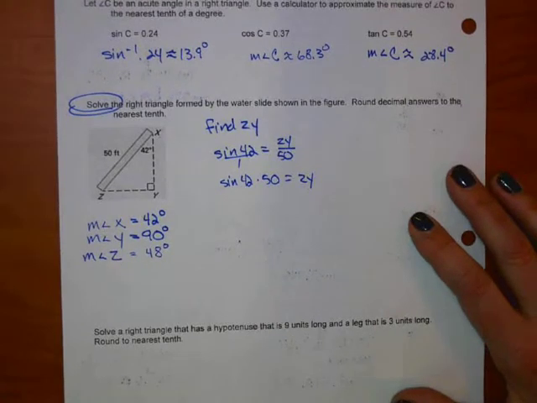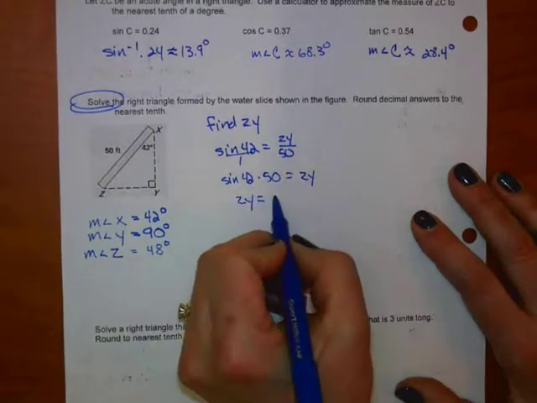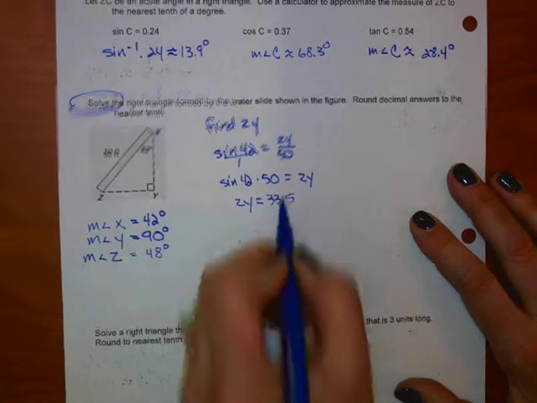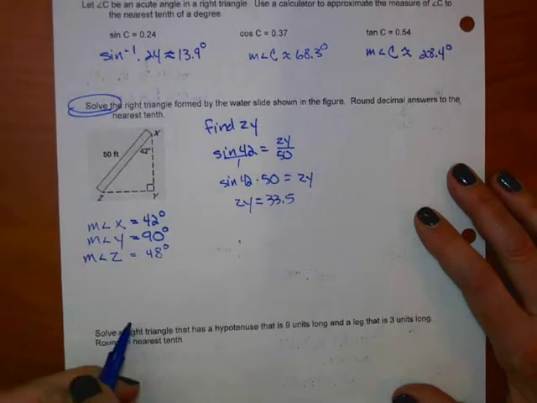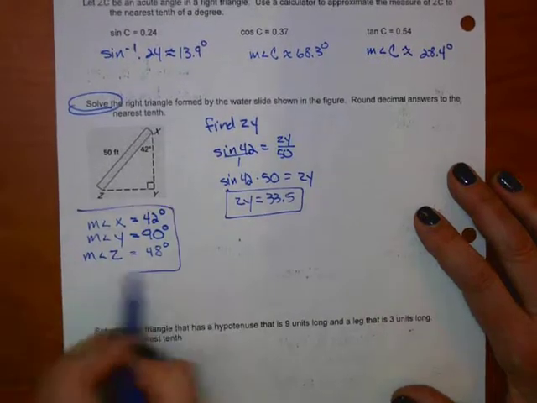What does ZY equal? Correct, 33.5. So I've got that. This is part of my answer. The last thing I need to do is find XY.